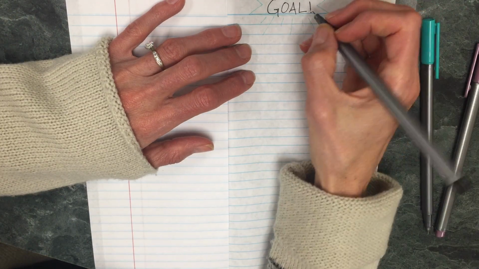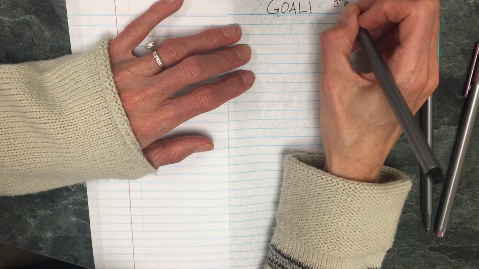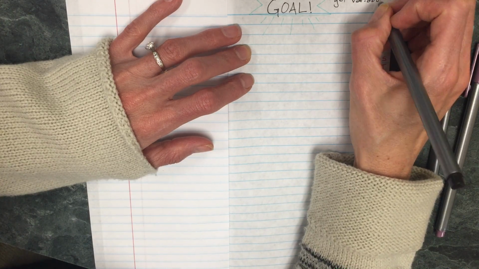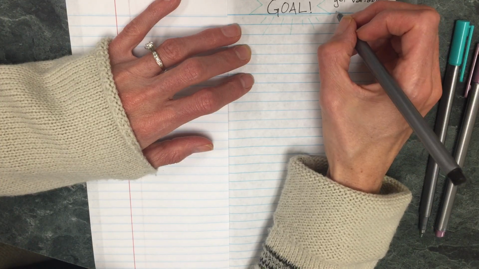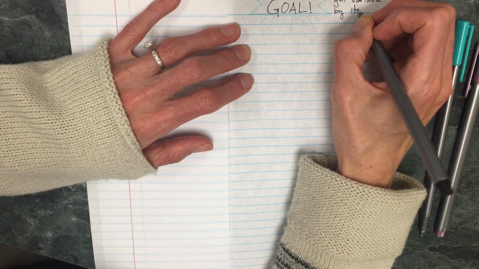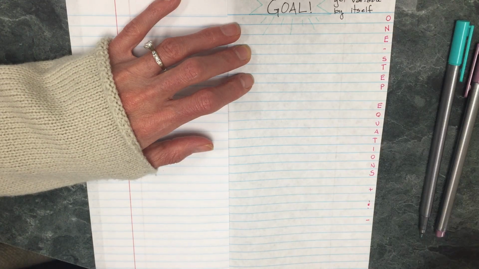So let's write that. Get the variable by itself.